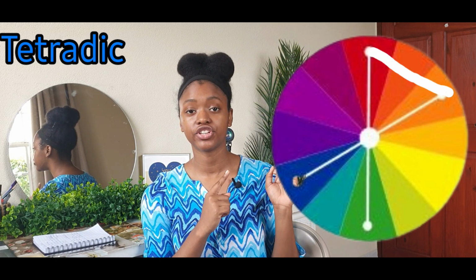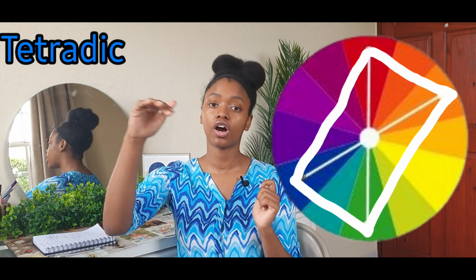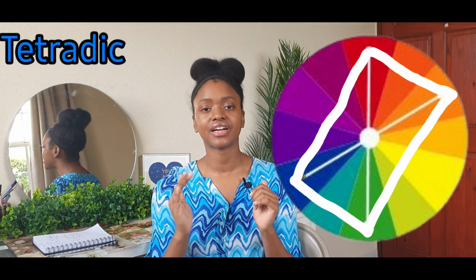Okay, it's a word similar to triadic, but no, this is tetradic. Okay, and this is when two complementary pairs come together and form this sort of rectangle that I'm going to show you. As you can see, you see red and green, and you also see blue and orange, but they form this rectangle, and that's tetradic.